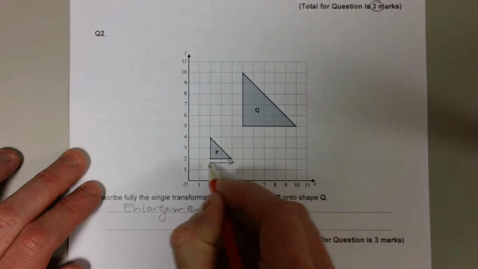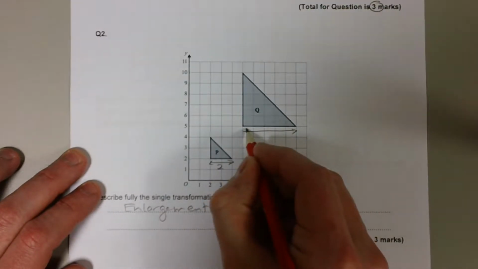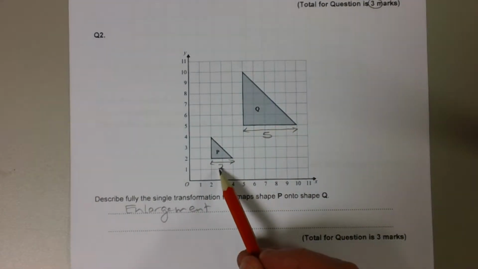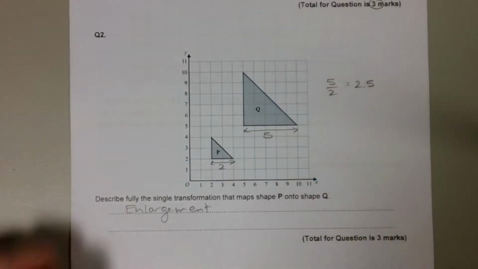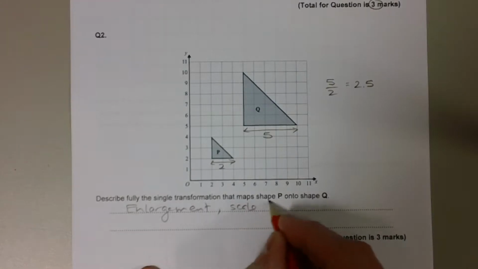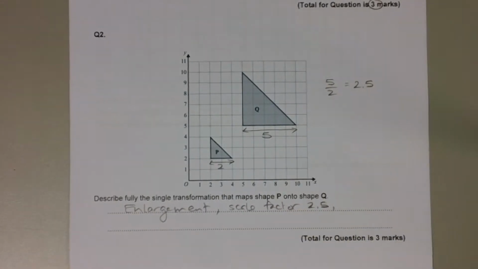We need to say how many times bigger the shape is. If we look at this edge, it's 2 squares long, and this corresponding edge on the enlarged shape is 5 squares long. So what has 2 been multiplied by to turn it into 5? 5 divided by 2 is 2.5. Q is 2.5 times bigger than P, therefore the scale factor is 2.5.